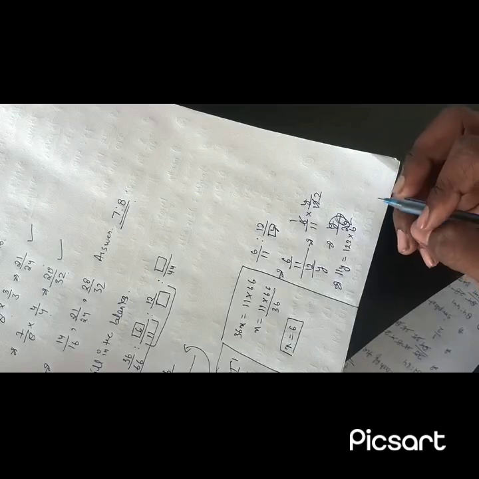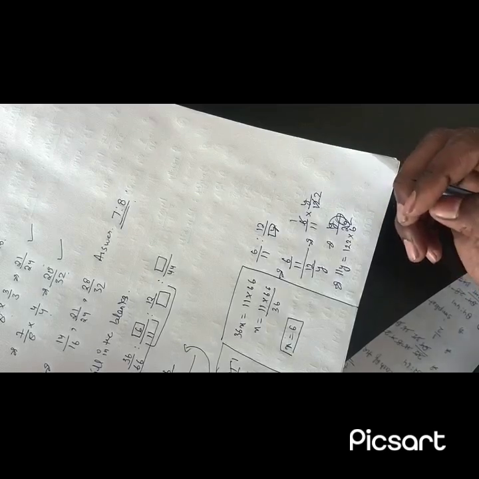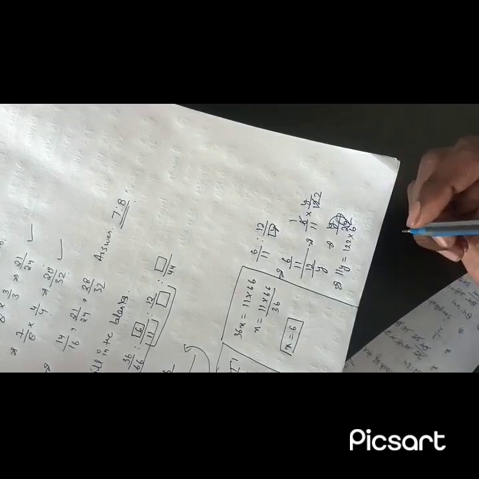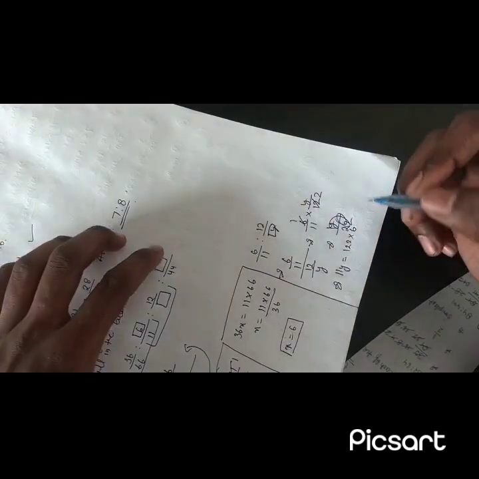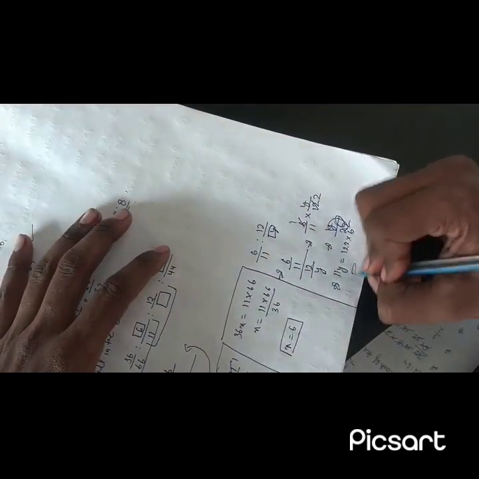That is 732. 732 divided by 11 will come to about 6. This will be solved like this only.